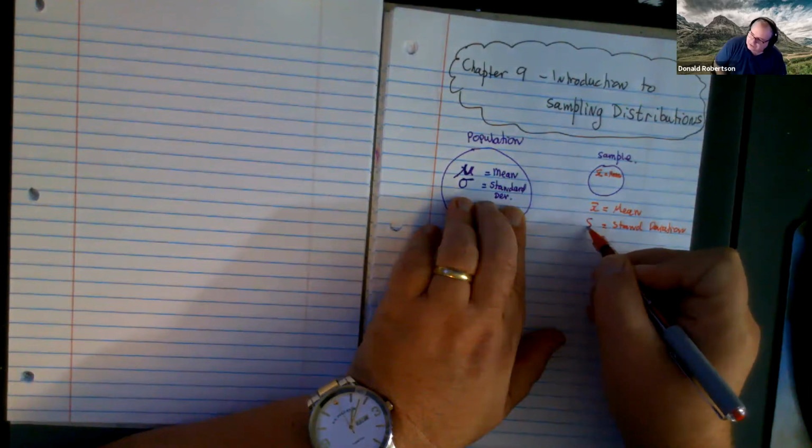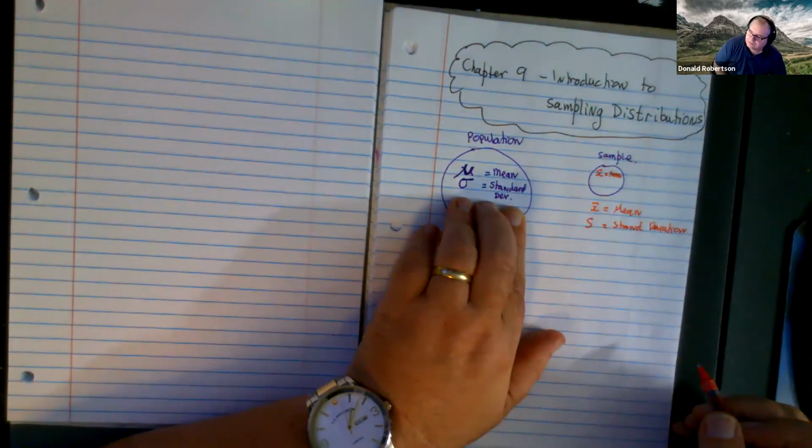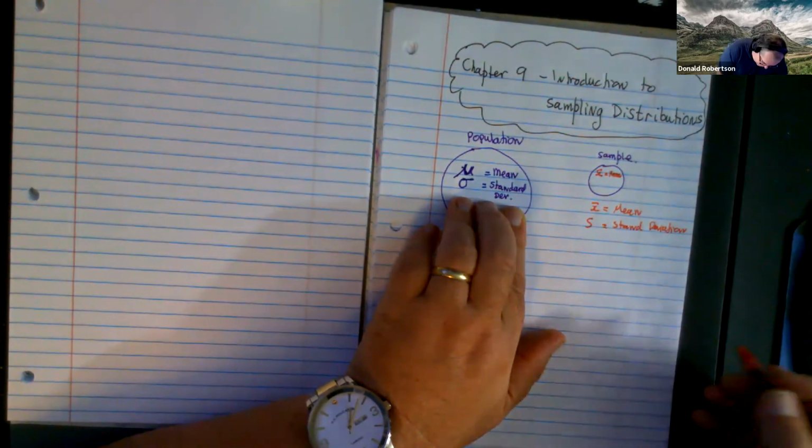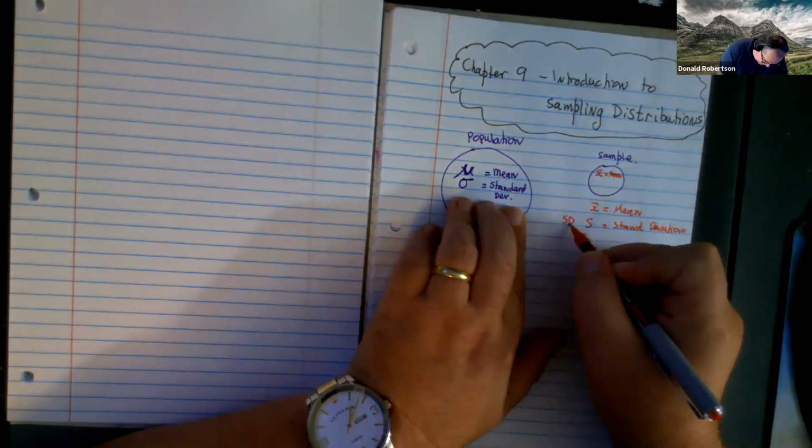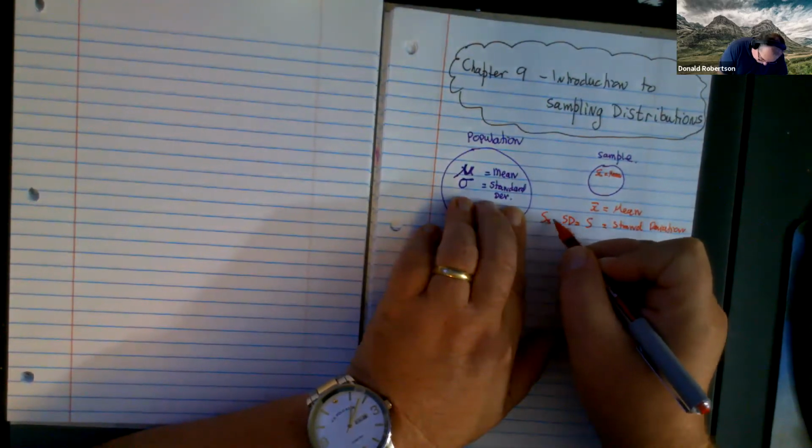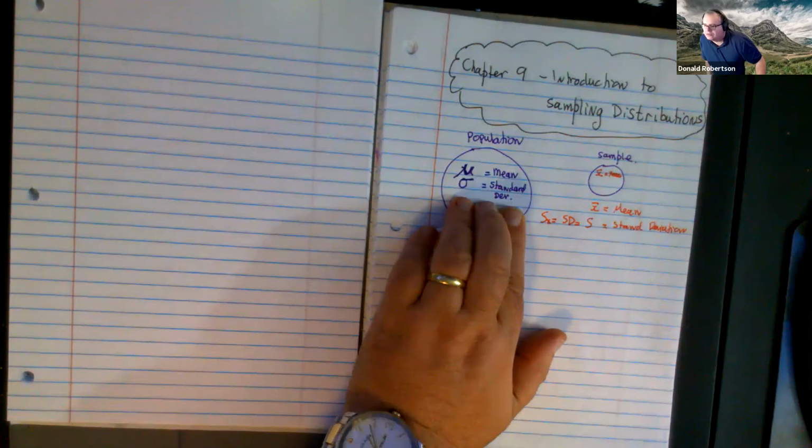Don't we sometimes use s? Use that some, yeah. I've used SD. Have you ever seen, especially in calculators, s with a little baby x? They're all the same thing, right? But we just tend to use more choices there.